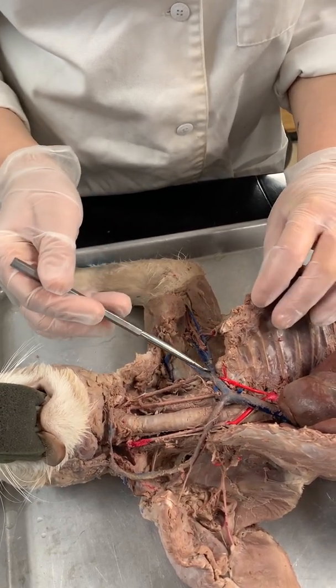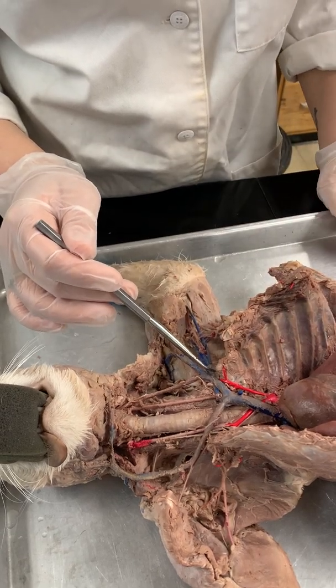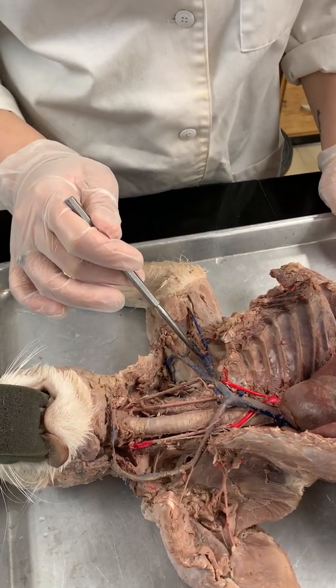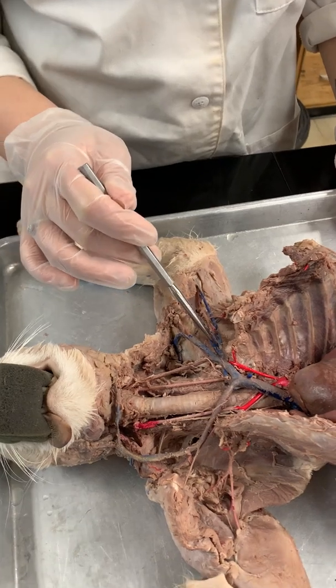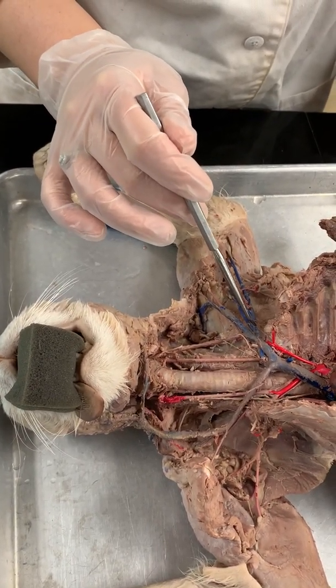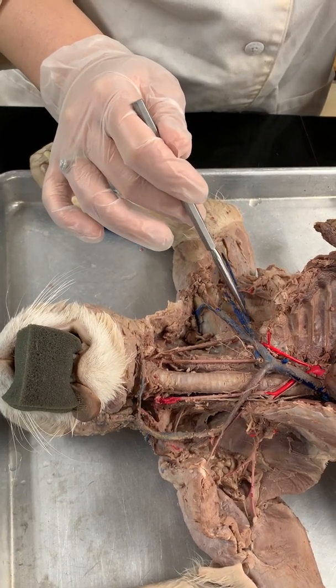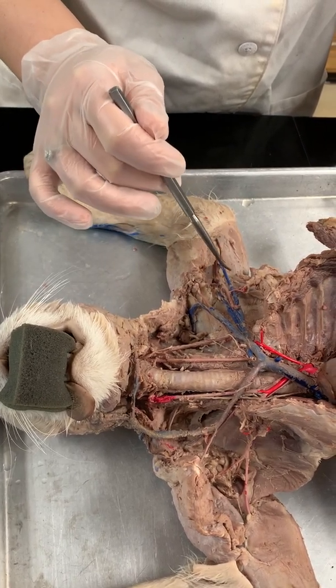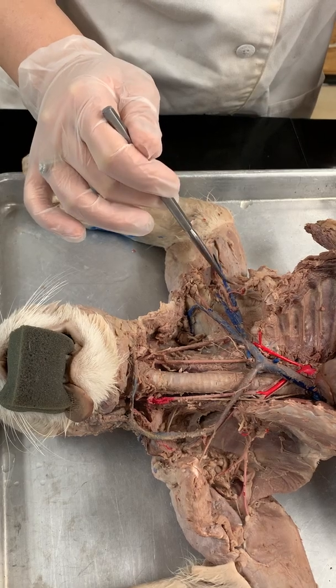That's it. That's all I got. This is it. So short. Okay, and then this is your subscapular vein. And after the subscapular breaks off, it's like a stop sign on the highway. This becomes the axillary vein, and so on to the brachial vein.